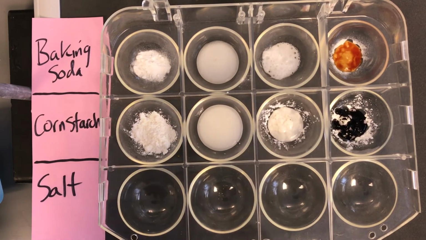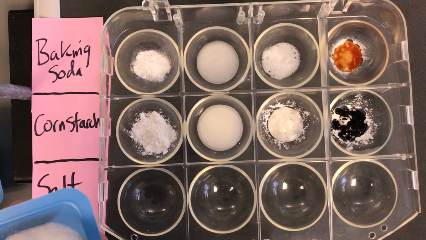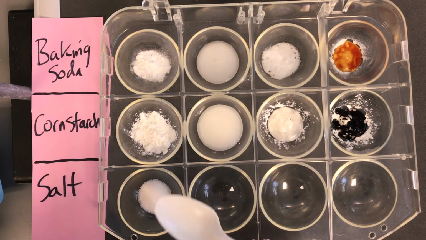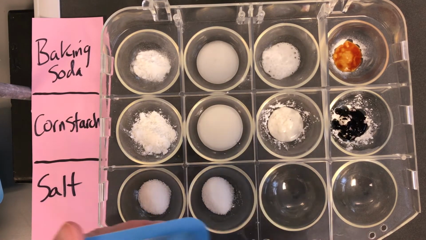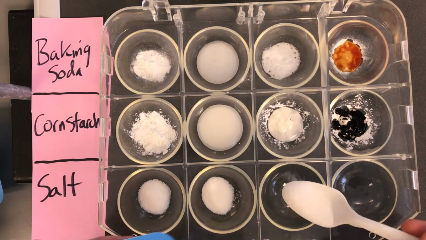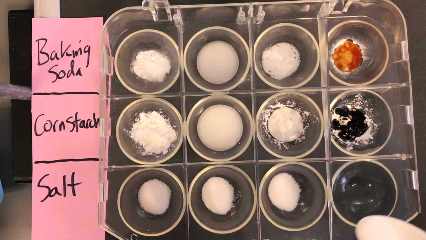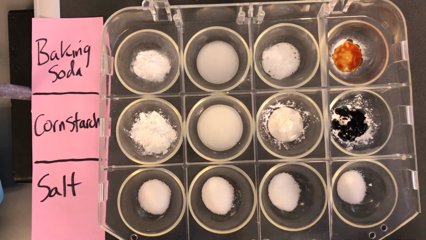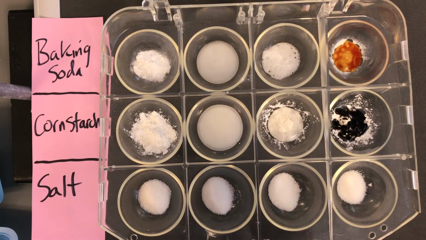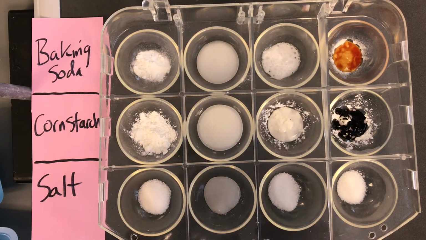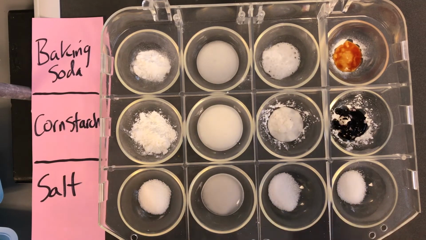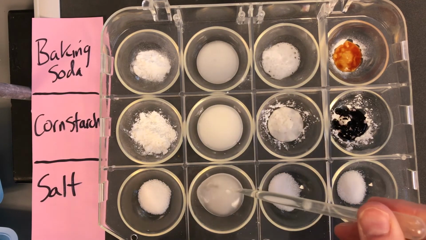And if you've ever had any experience with salt, which most people do, if you ever have a sore throat, you might do a saltwater gargle. So I've put actually a lot of salt in here. This might not show up as good. So I'm actually going to put a lot more water in this one, just to see if we can get it to happen.